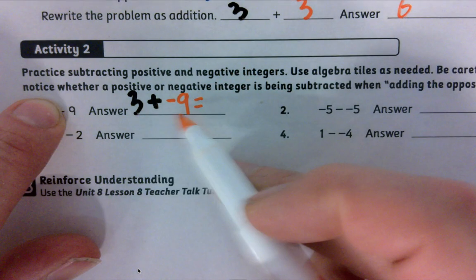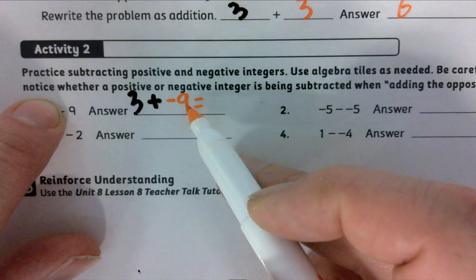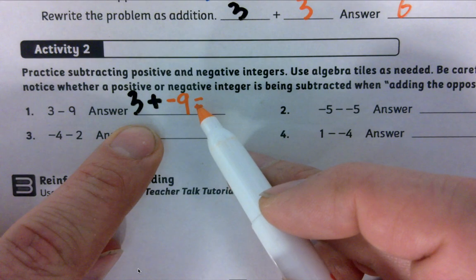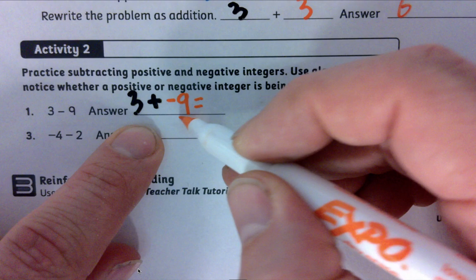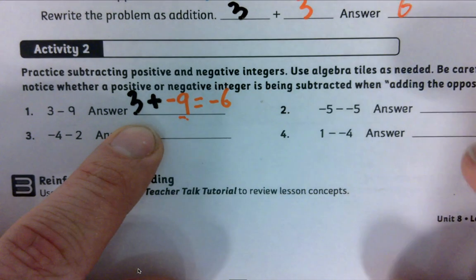And now we're going to do this. We're going to take this 3 plus a -9. It's not 12. They're not both positive, so it's not a +12. They're not both negative, so it's not a -12. There are more negatives. You have more debt, so you owe me $6.